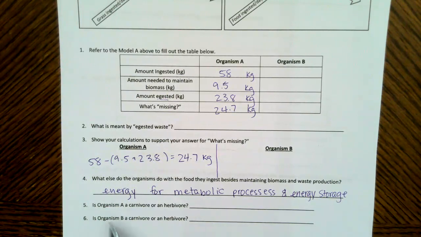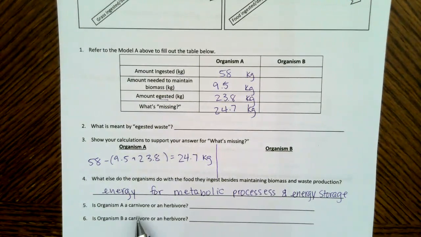So over here, we have 5 and 6, and it's asking whether organism A or B is a carnivore or herbivore. So in order to figure those out, first let's talk about the definitions. A carnivore is going to be a meat eater, okay? Carnivores eat carne, or meat, which is Spanish for meat. And then we have herbivores, okay? And herb, think of the herbs that you put on a steak that you're grilling. Those are plants, right? So herbivores are going to eat only plants.